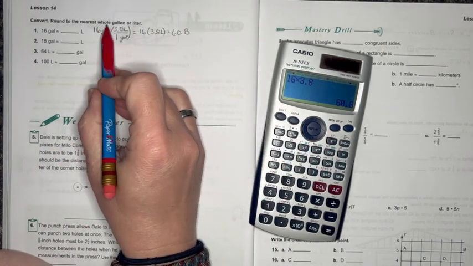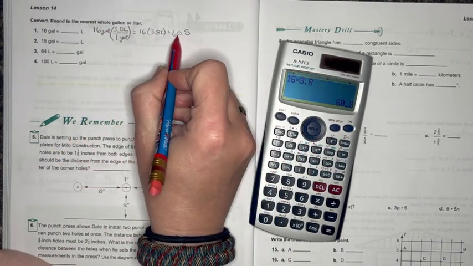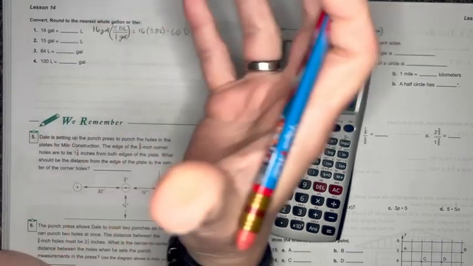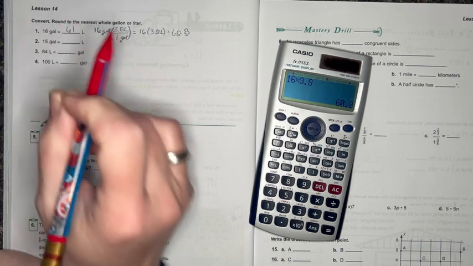Since our instructions are telling us to round to the nearest whole gallon, I'm rounding a 0 based on an 8. So because that 8 is greater than 5, it's going to bump us up to 61 liters.